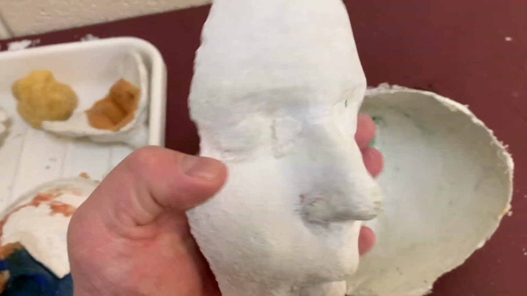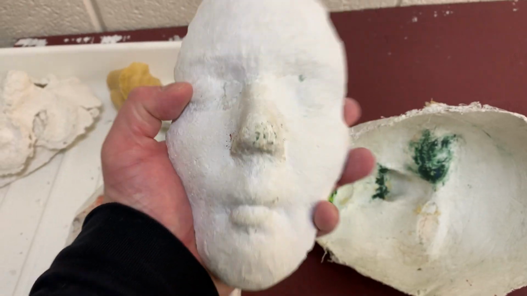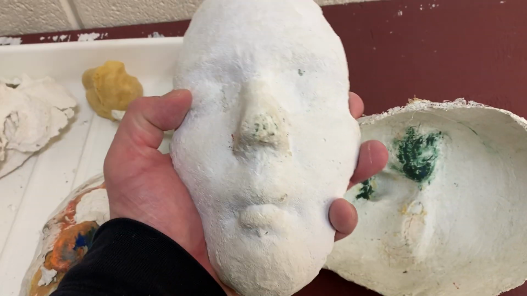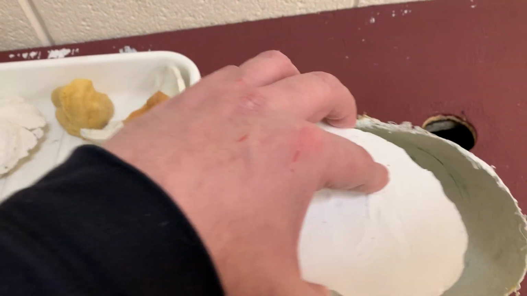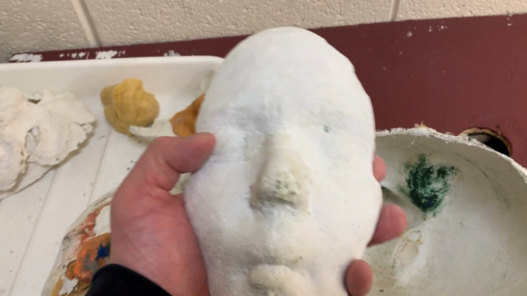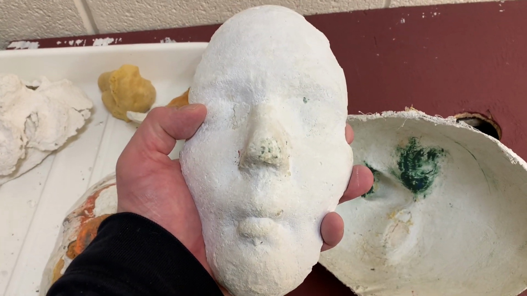Oh, wait. First, before I go any further, I should make sure to inform you, use a lot of Vaseline. Whether you're putting the plaster gauze on your face, whether you're about to pour plaster into the mold, all along the way, you need some sort of release agent so that stuff that's together will come apart.